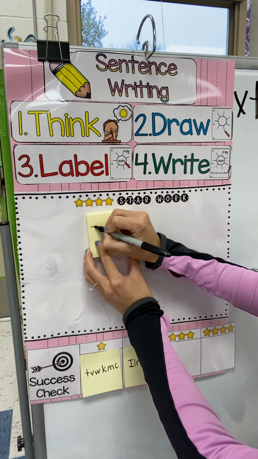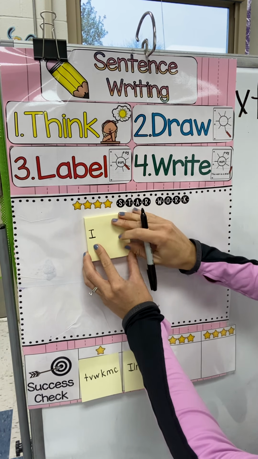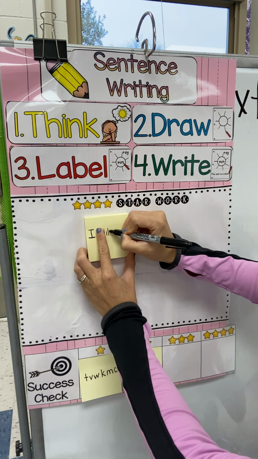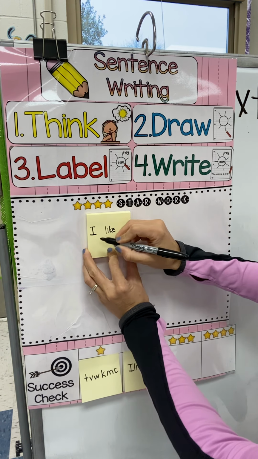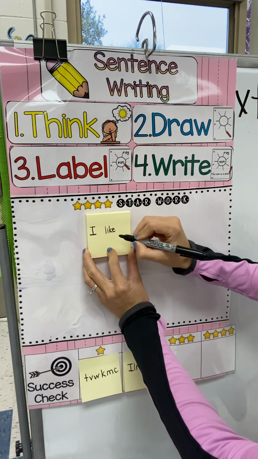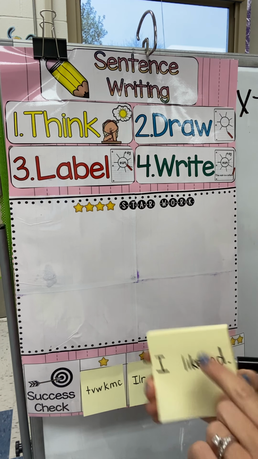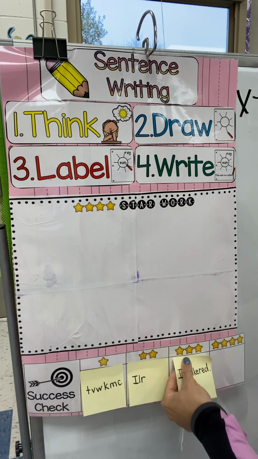We start with a capital I, finger space, like, L-I-K-E, I like red, and period at the end. Can you tell what I missed? What did I forget to do in this sentence? I forgot a finger space between like and red because there's 3 words there. So that would be 3 stars because we forgot 1 finger space in our sentence.